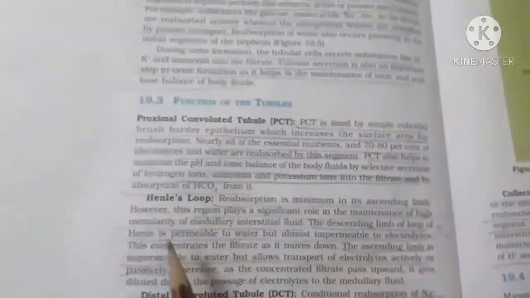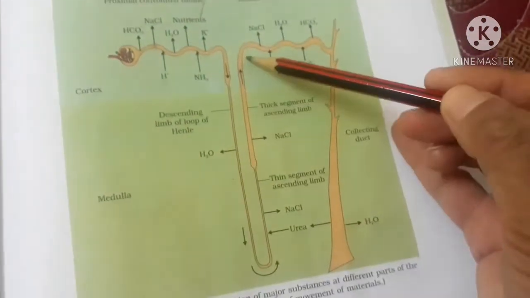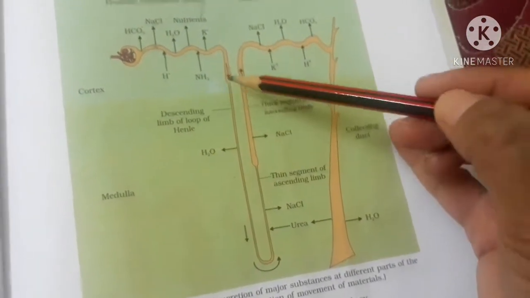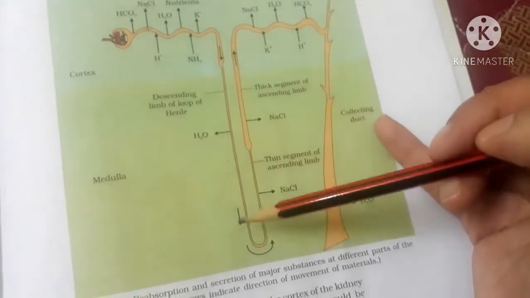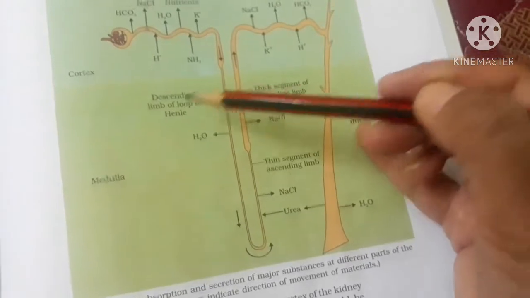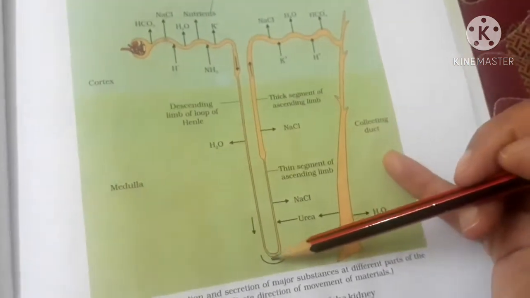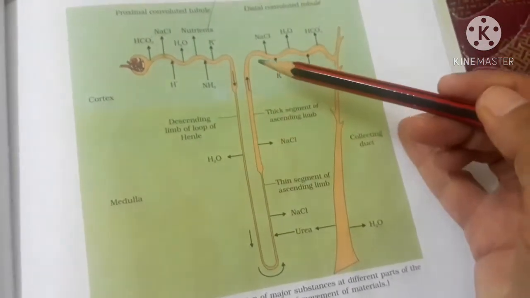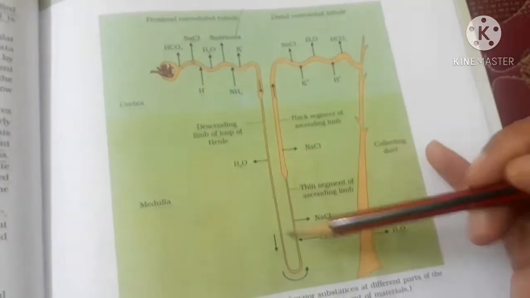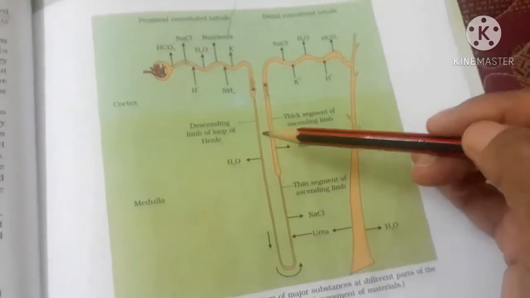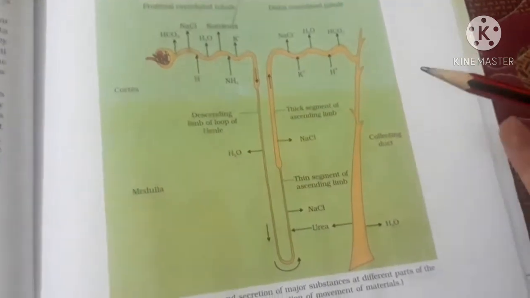Now we take up the next, Henle's loop. What is Henle's loop? The U-shaped tube is called Henle's loop. It contains two arms. Can you see the limbs? This one and this one, which is moving towards the medulla or downside, we call the descending limb. Okay, and which is moving towards the upper side, towards the cortex, we call the ascending limb. So it contains two limbs, descending as well as ascending limb, and the complete U-shaped tube is called the loop of Henle or Henle's loop.